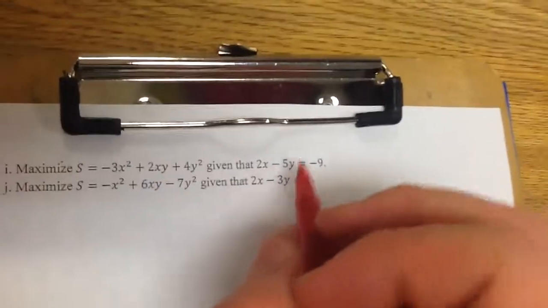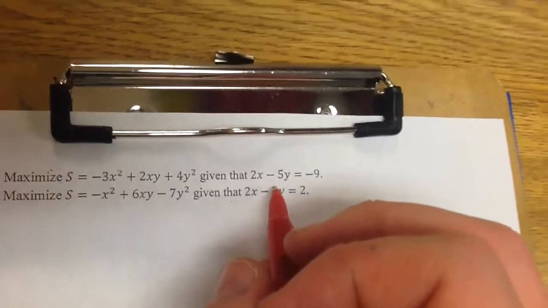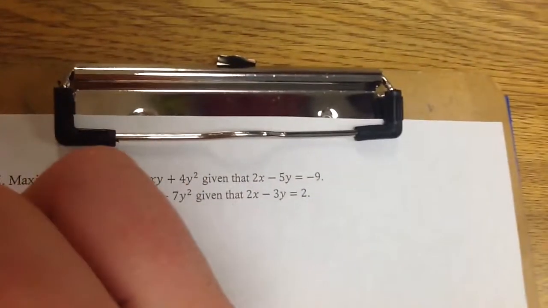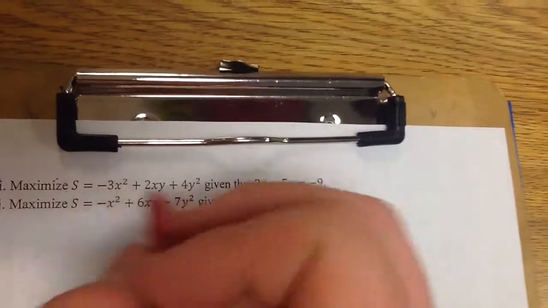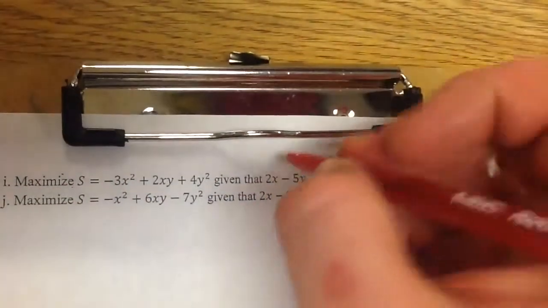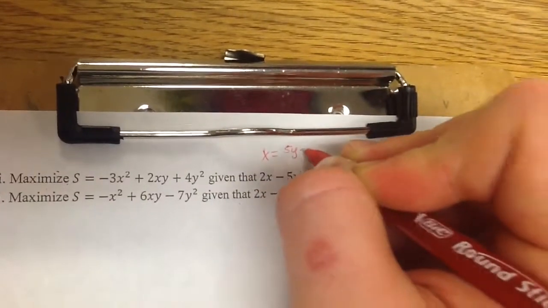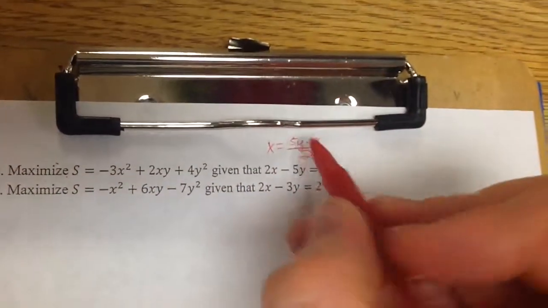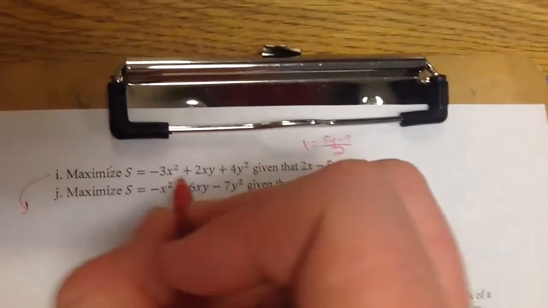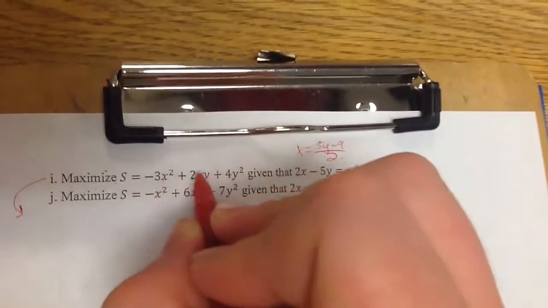So I think on the board, you guys said to solve for, I don't remember. Solve for x, that's right, so you had to plug it in here. So it was x equals 5y minus 9 divided by 2. So 5 halves y minus 9 halves was x. So then you plug that in for these x's.